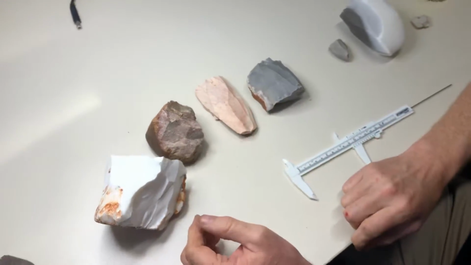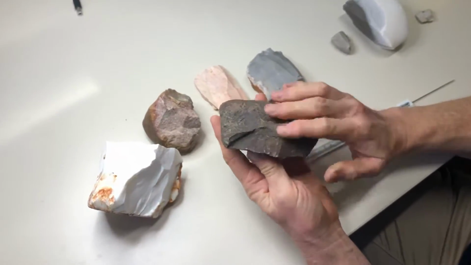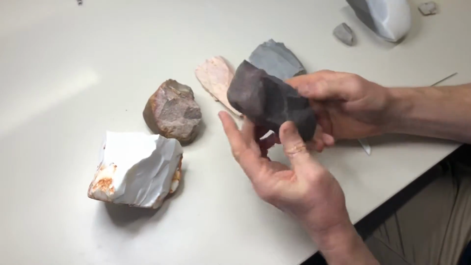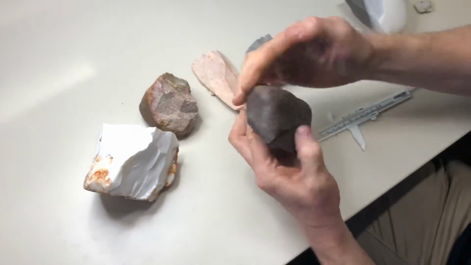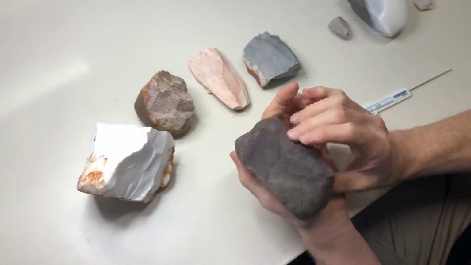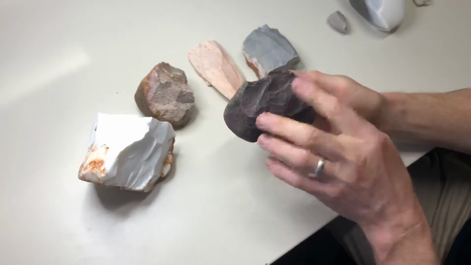Okay, so then we're going to measure cortex. Just like you did on flakes, you're going to be thinking about this in kind of 10% increments for the entire core. So for this core, we've got an old flake scar here and an old flake scar there. So we'd just consider this cortical area, and we'd probably call it something like 60 or 70%. So only 30% of the core area has actually been worked.